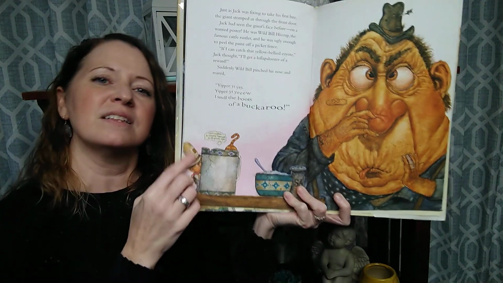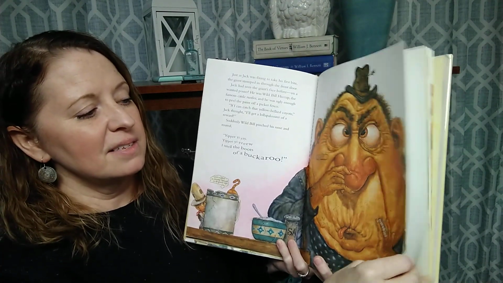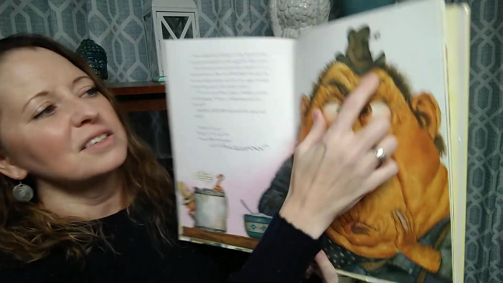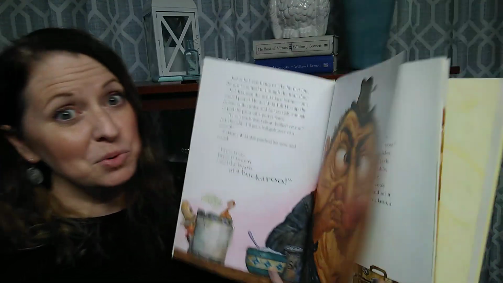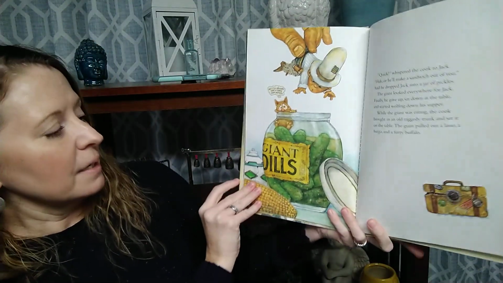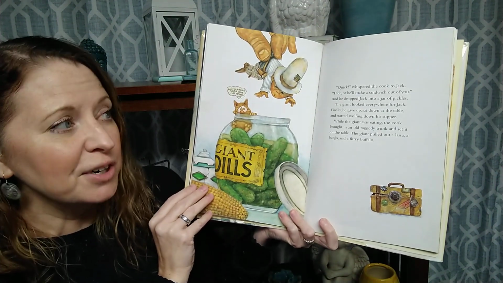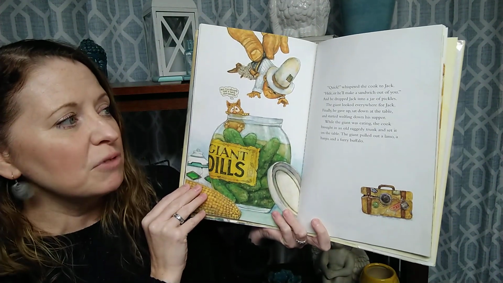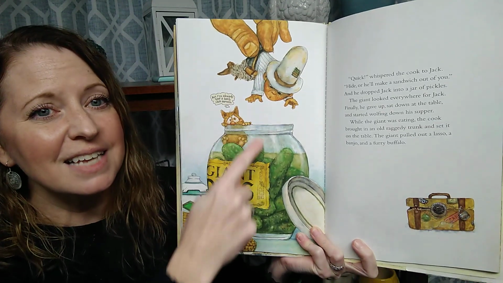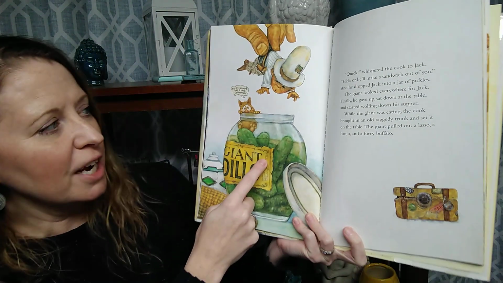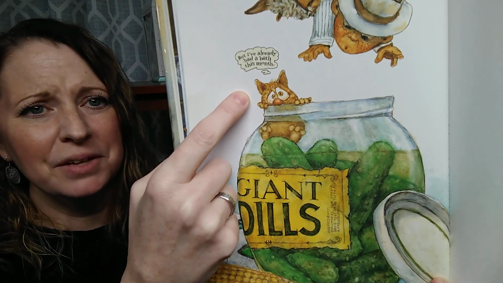So Jack is always in the stories hiding behind something right on the table, trying to avoid being seen by our giant. You can see that he's got an arrow in his hat, so he's obviously been in some sort of fight. But quick as a wink, "Oh, quick," whispered the cook to Jack, "hide or he'll make a sandwich out of you." And he dropped him in the jar of pickles. So the cook is doing that to save him, to hide him from the giant. And the cat is in the pickles, and he said, "But I already had a bath this month."